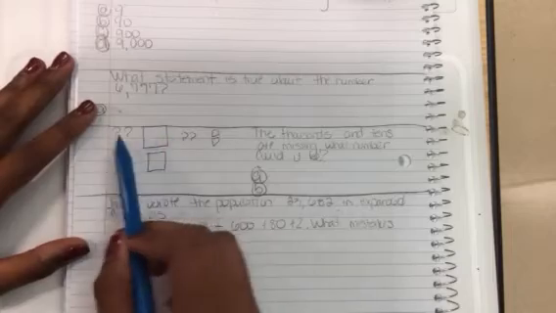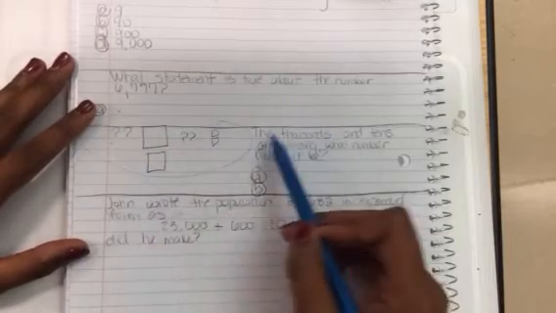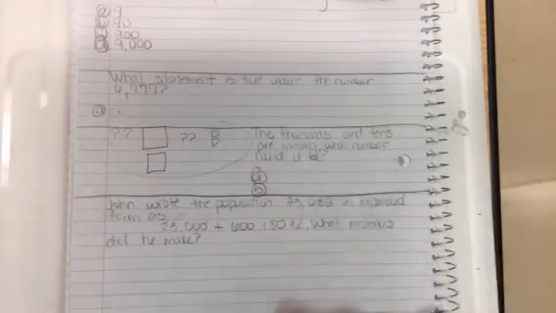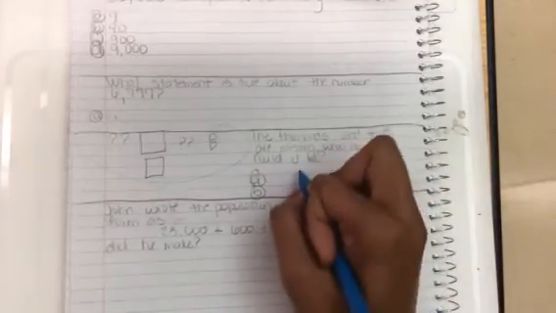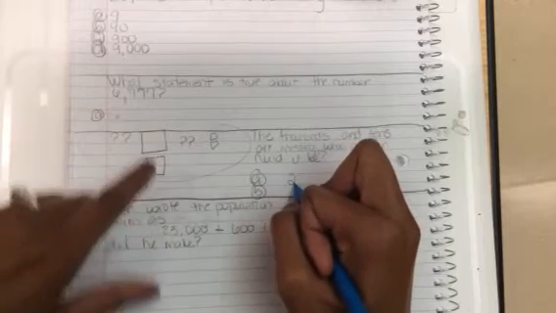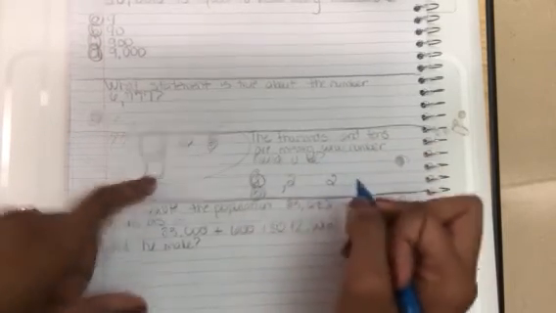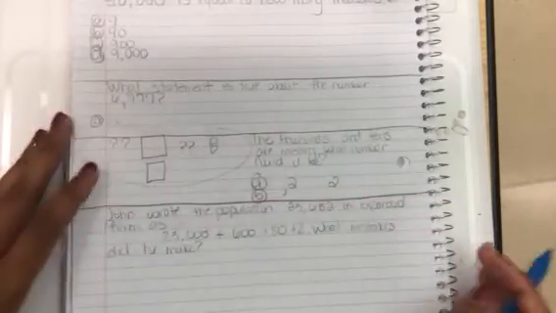Another question the kids may get, they may have to look at this picture, and the question may say the thousands and tens are missing. What number could it be? So we play these type of games. Well, they know it has to have a 2 because that's 2 hundreds in the hundreds place, and they know it has to have a 2 in the ones place. So then they have to pay attention to the answer choices.